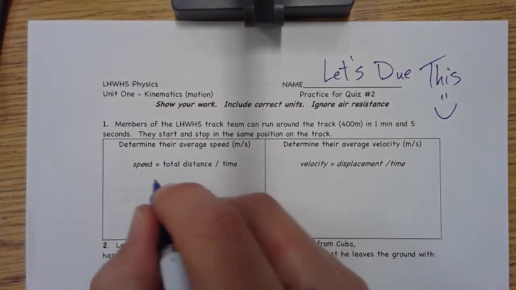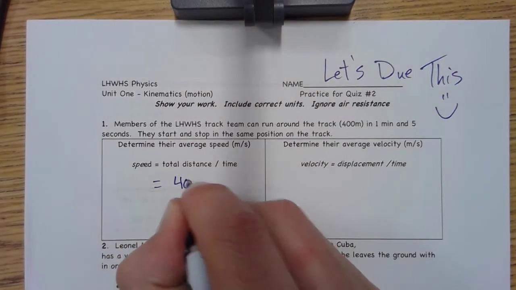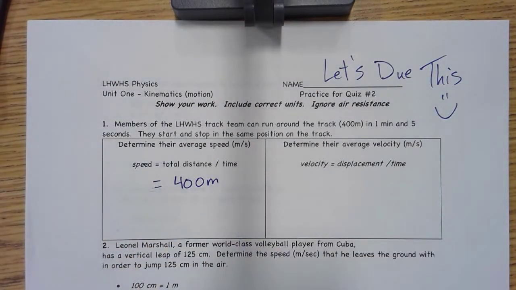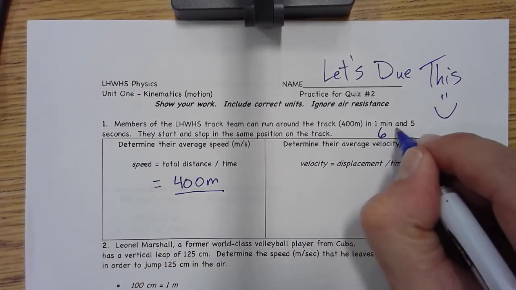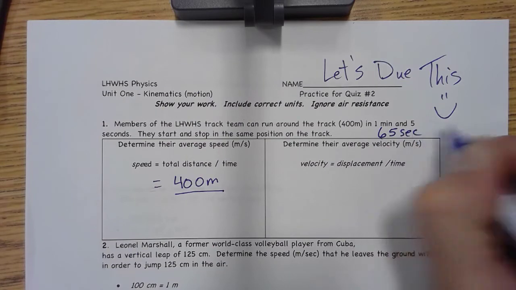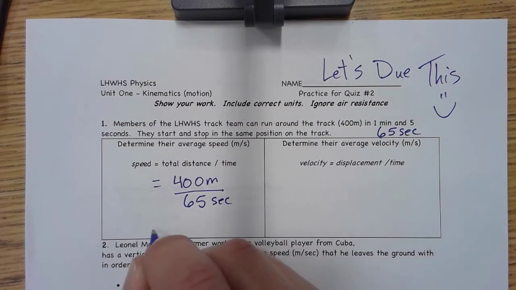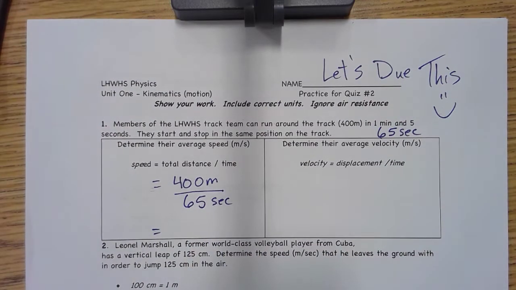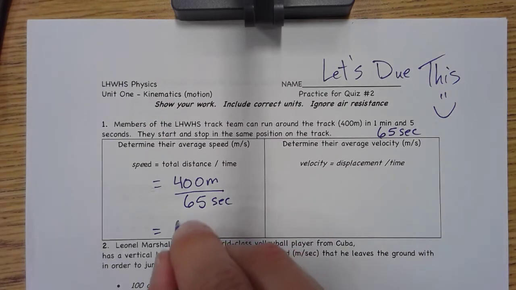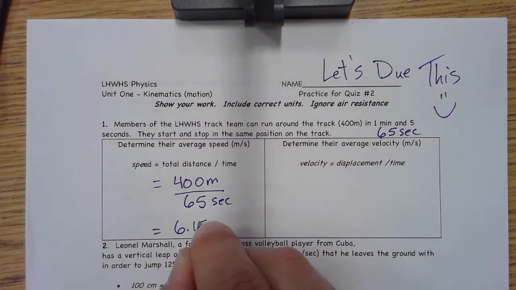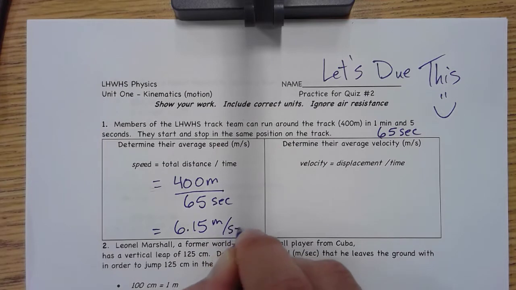Alrighty, the distance you go around the track, 400 meters. Now the time, be careful, you want to write the time in seconds. So that is 65 seconds. That is fine if you want to leave it as a fraction. It makes sense to me. If you want to divide it out, that is meters per second.